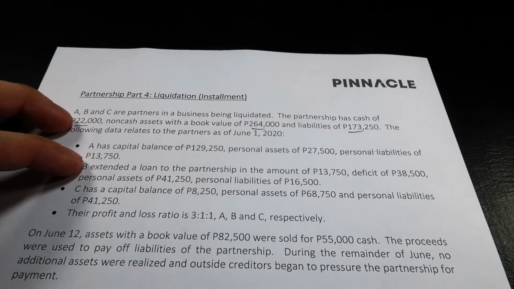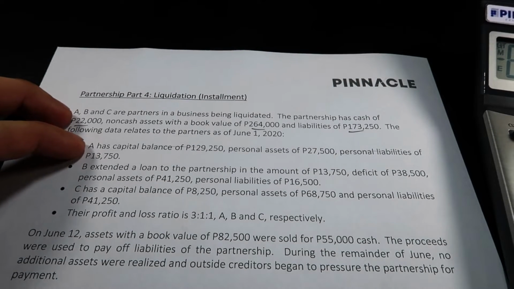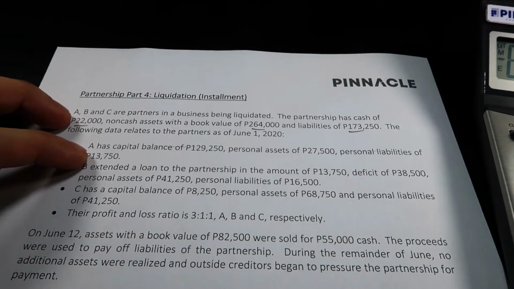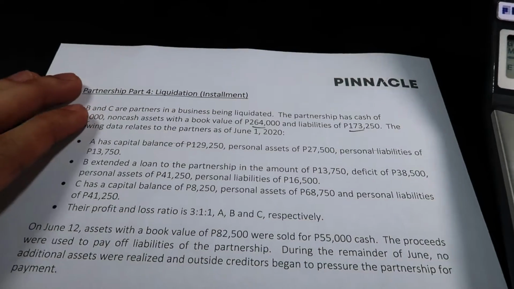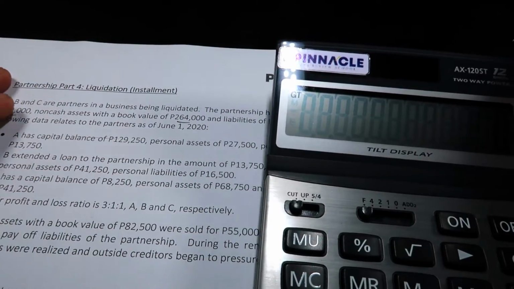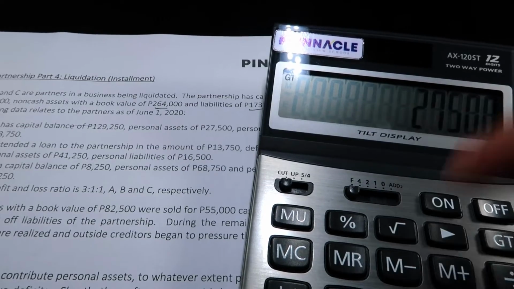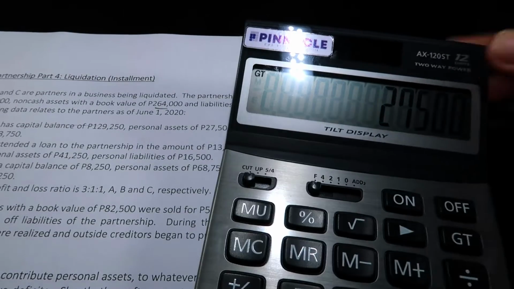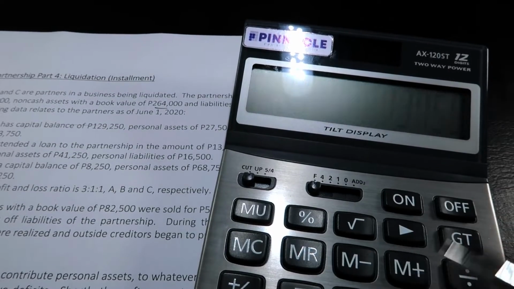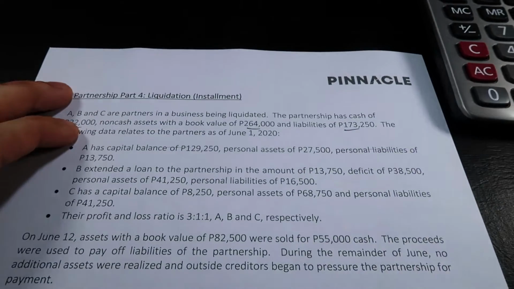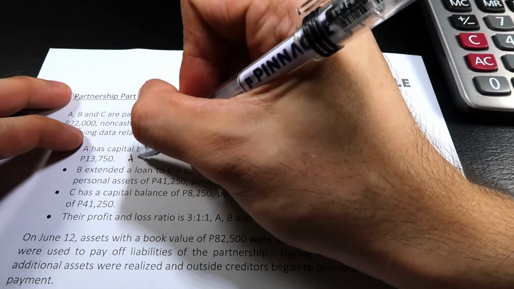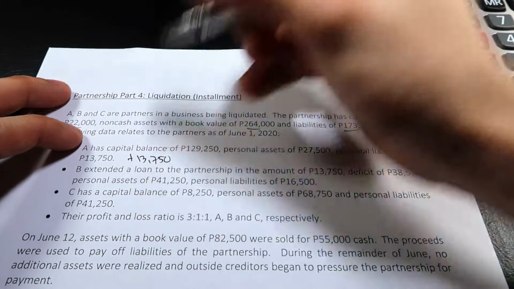Like what I mentioned in the previous problem, basta may personal assets and personal liabilities, automatic na yun, you compute for the net personal assets. Let's compute the net personal assets of A. Meron tayong 27,500, personal assets. Personal liabilities, 13,750. Net personal assets of partner A, positive 13,750.